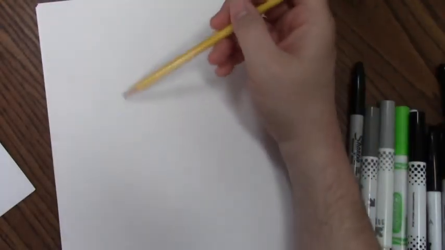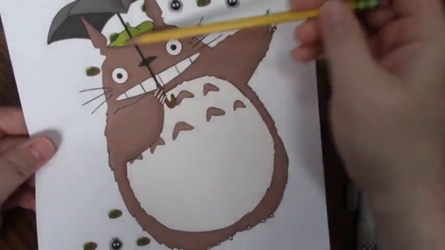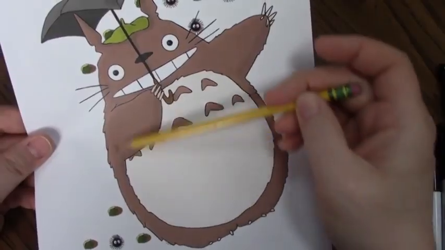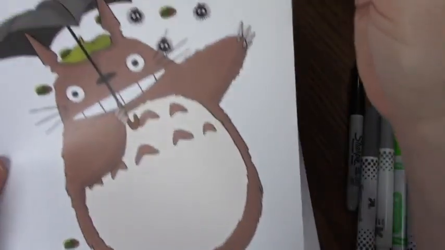Well, if we take a look at the drawing, he's basically just a giant pear shape. So we're going to do that first, and it's on a diagonal. So what we can do is just lightly sketch a diagonal line. That's what we're going to build the character on.